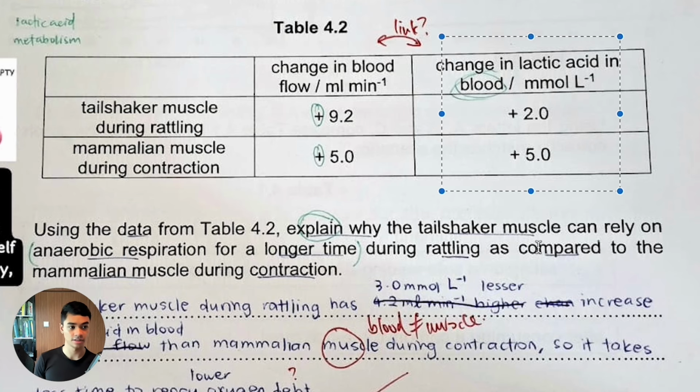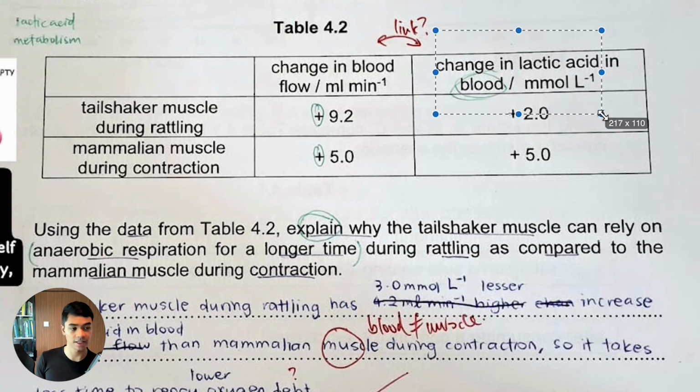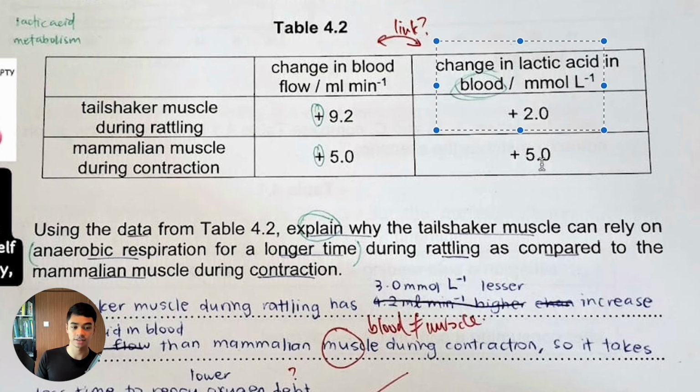Okay, second mark, this one, the change in lactic acid. Yeah, so this is hard. I understand it would be very difficult to come up with this in the exam also. It seems like the tail shaker muscle somehow produces less lactic acid. Because the fact that we have a smaller change means that it seems like it's producing less lactic acid at the tail shaker muscle. So when you produce less lactic acid, then what's the benefit?